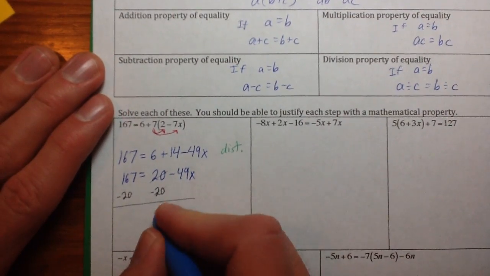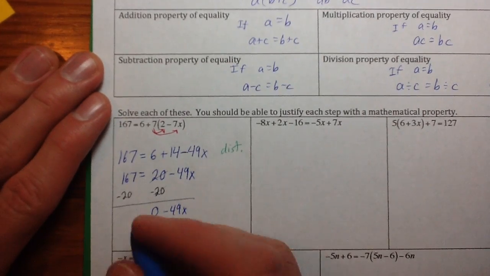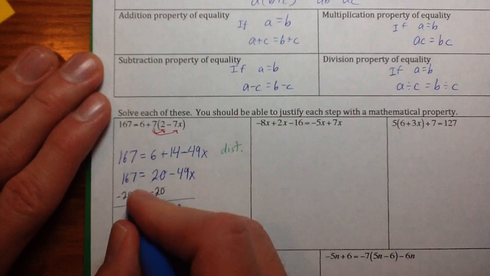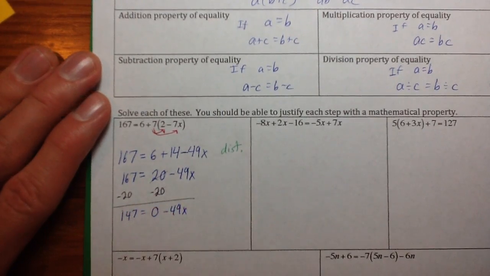So you know what, I will write that down. I'm going to put 0 minus 49x. And 167 minus 20 is 147, and that's equal to that. So I'm going to write a couple little steps here. I did a couple things.